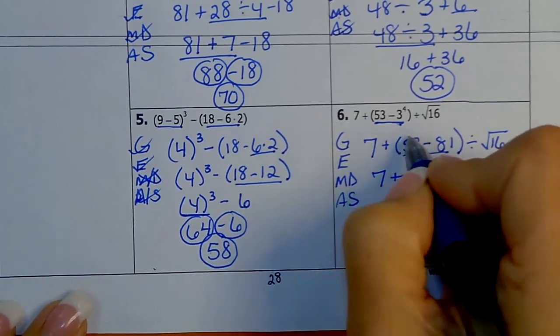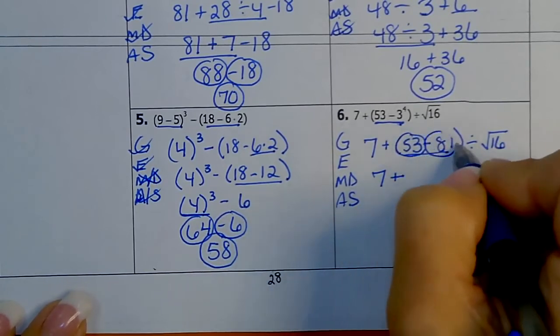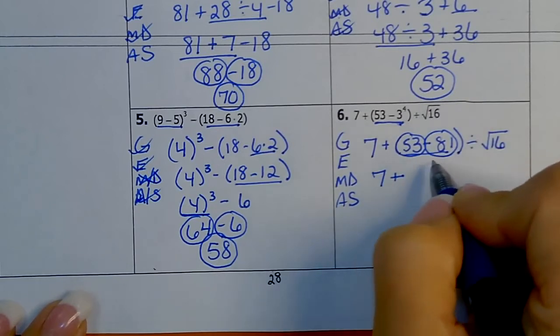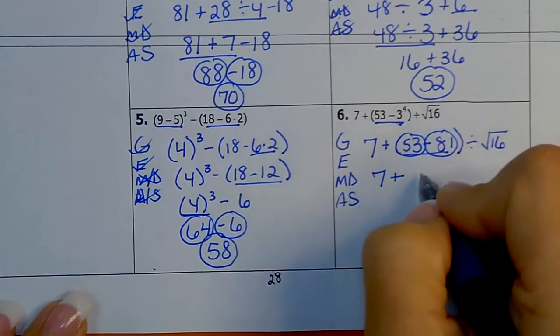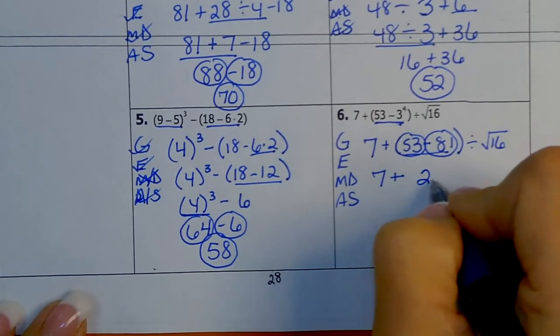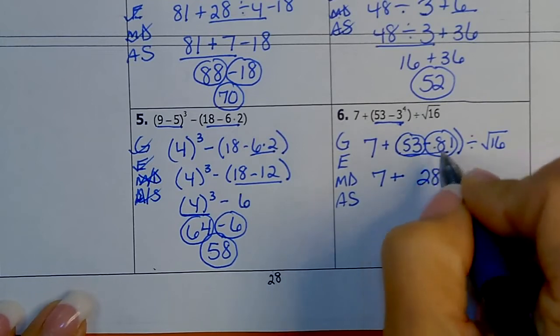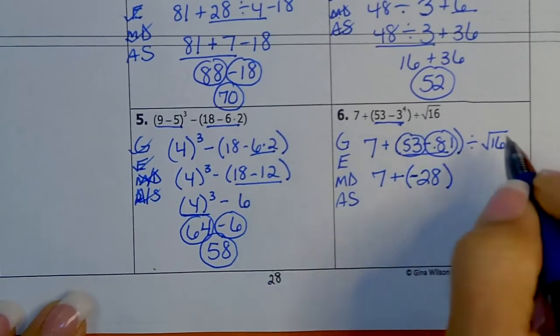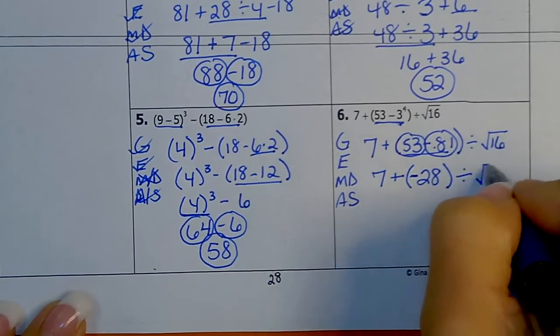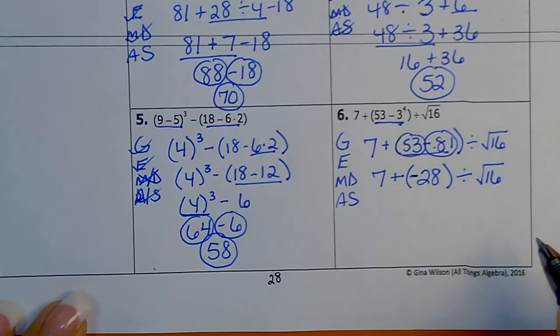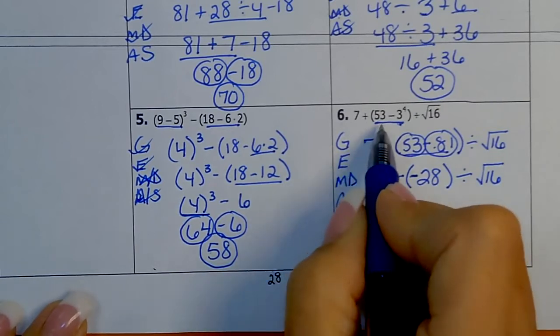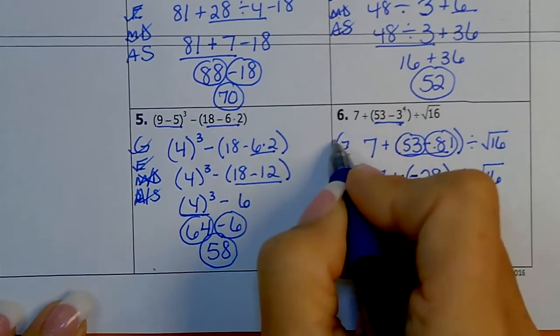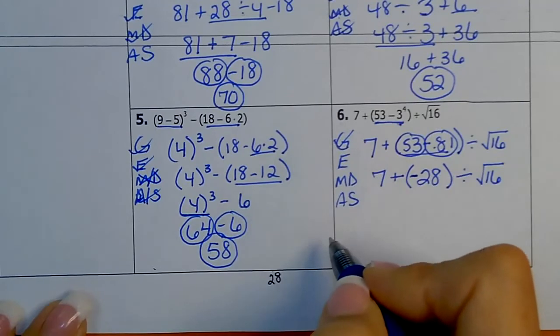So 53, negative 81. So my signs are different. So I'm going to find the difference, which is 28. This has greater absolute value. So it's a negative 28. We're now done with what's in my groups.